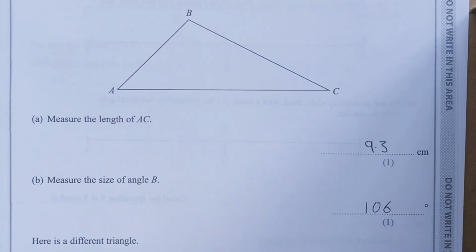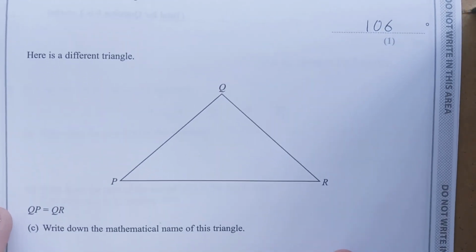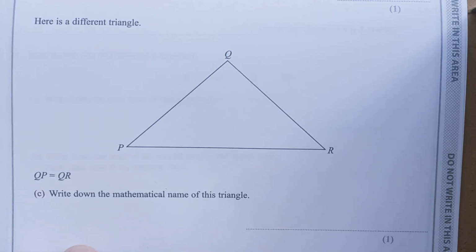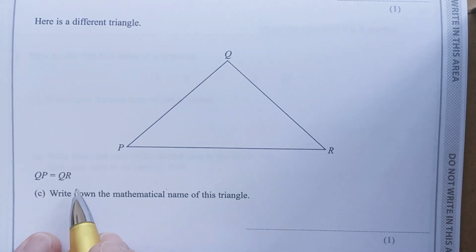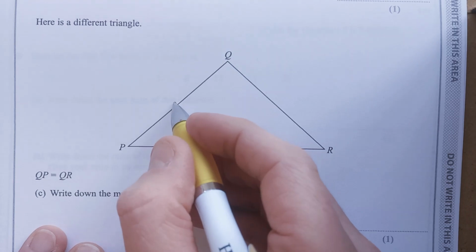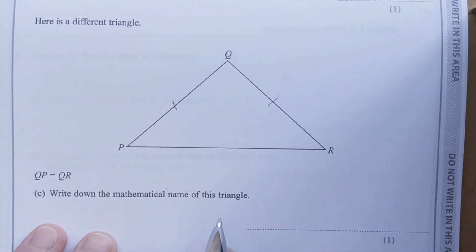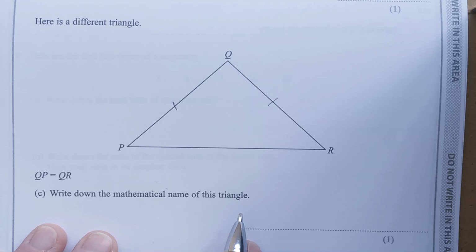They'll let you be 1 or 2 degrees away from the exact answer, but 106 looks good for me. Okay. Here is a different triangle, and we're told that QP equals QR. So QP, the line, and QR, they're the same. Write down the mathematical name of this triangle.